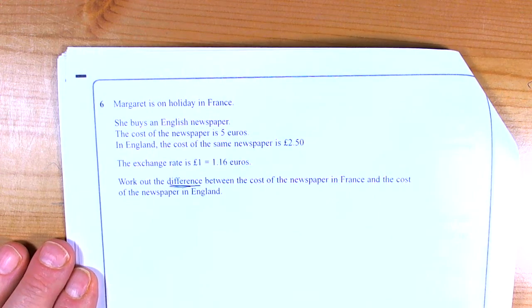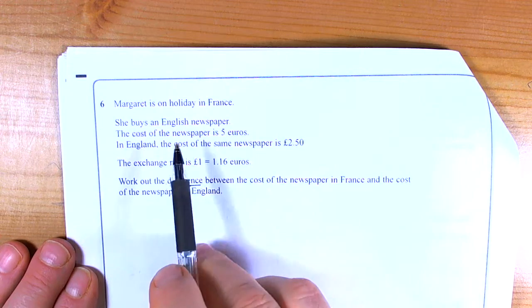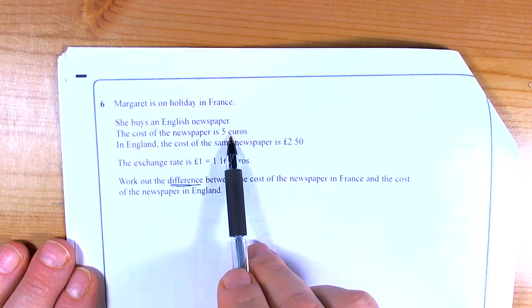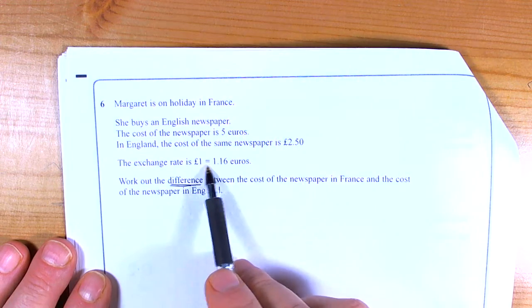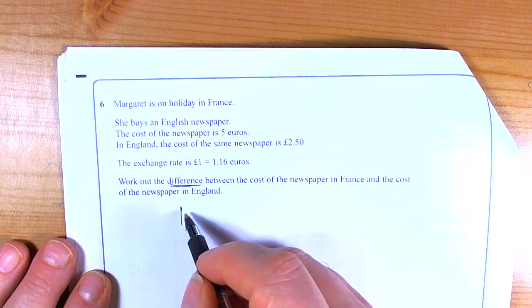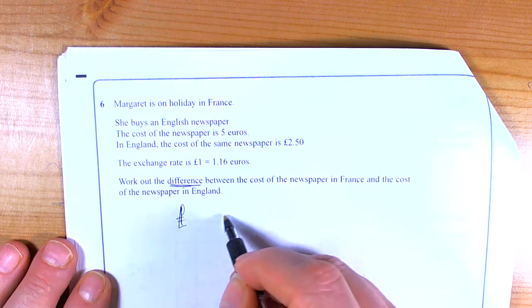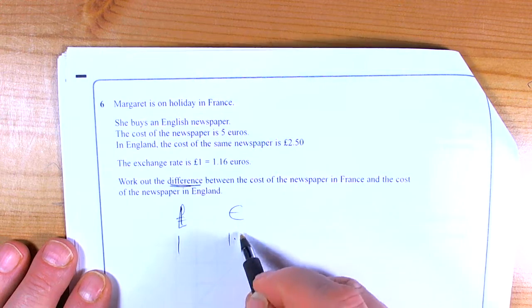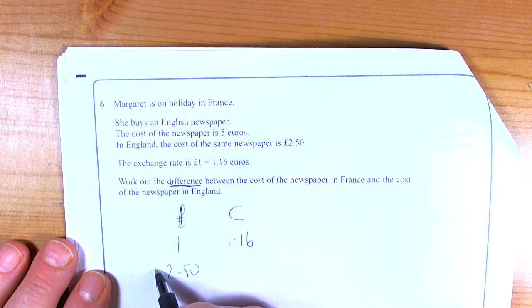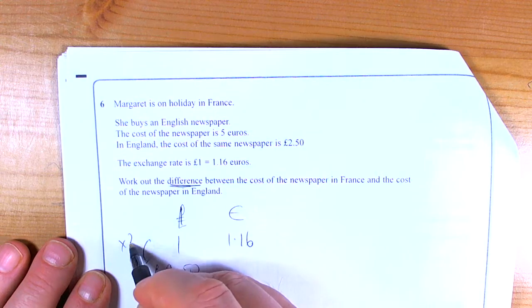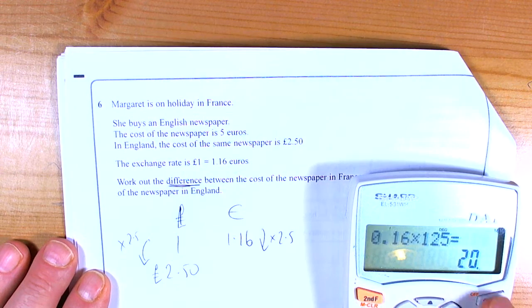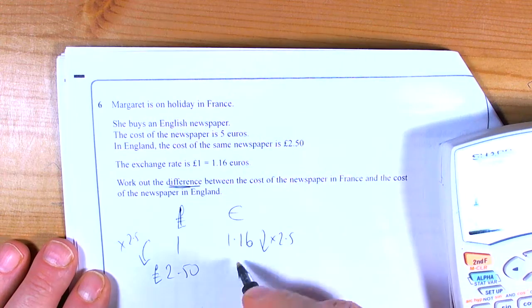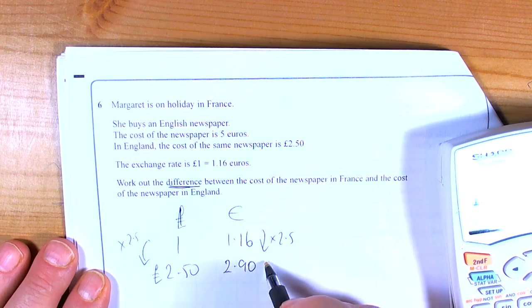So that means we need to work out the cost of the paper in either the equivalent pounds as euros or the equivalent euros as pounds. So if we look at the £1 to 1.16 euros, then we've got pounds, we've got euros, 1 to 1.16. So for £2.50 we had to multiply by 2.5 to get that. So we multiply by 2.5 there. So 1.16 times 2.5, so 2.90 euros.